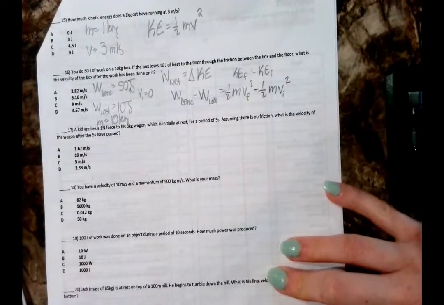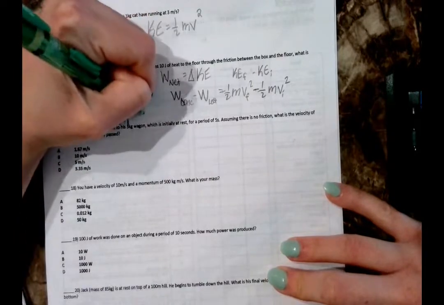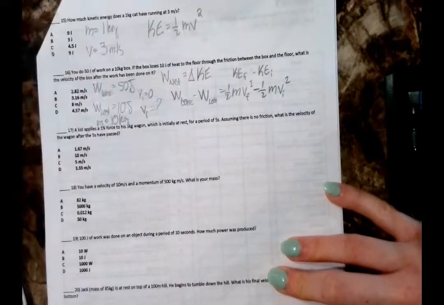Plug in your numbers, and you'll be able to solve for your final velocity. Okay? Again, because we're squaring velocity, you'll end up needing to take a square root. Please don't forget to square root your answers at the very end.